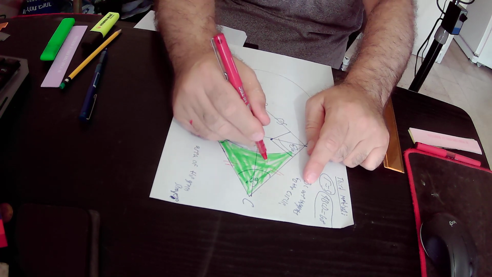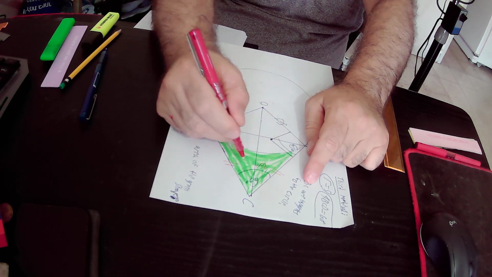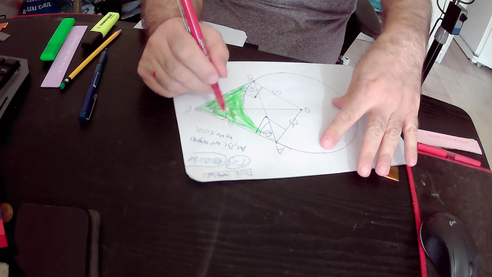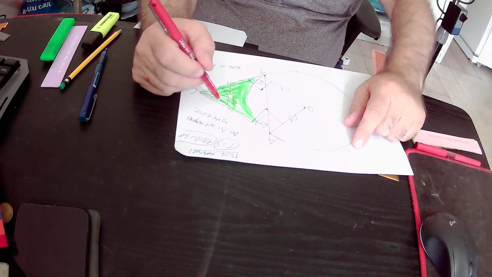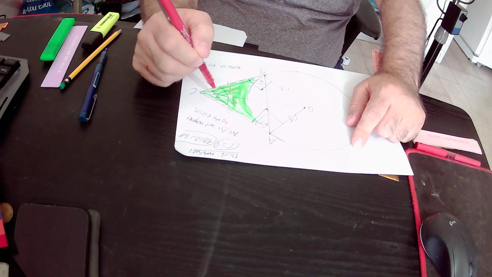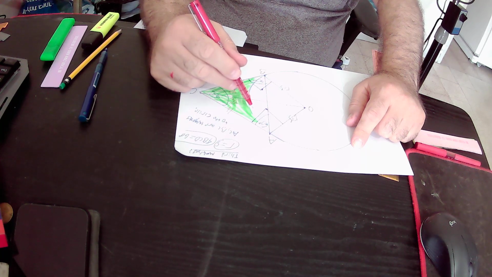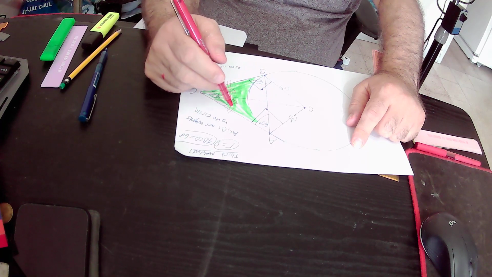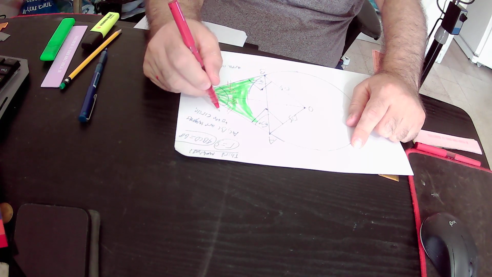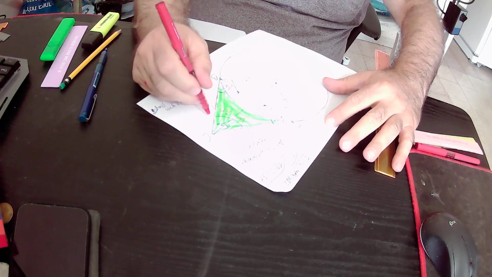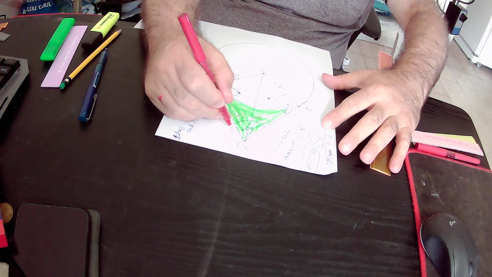Therefore, this angle equals 30 degrees, and this angle also equals 30 degrees. In triangle OAC, we know that sine 30 degrees equals AO over AC. From that equality we will get that AC equals 5 times root 3 units, and AC equals BC, so BC also equals 5 times root 3 units.